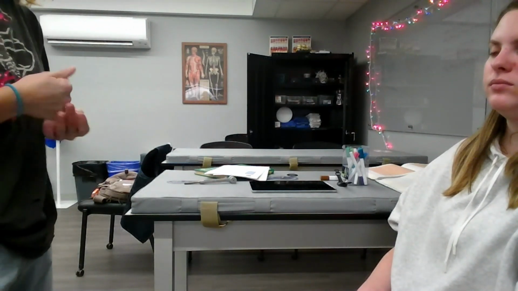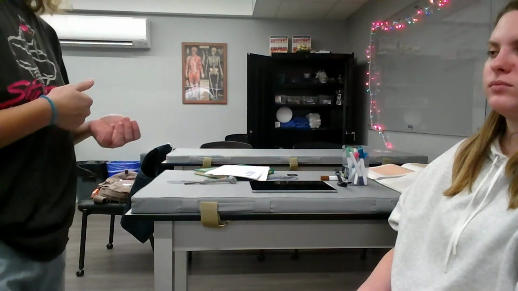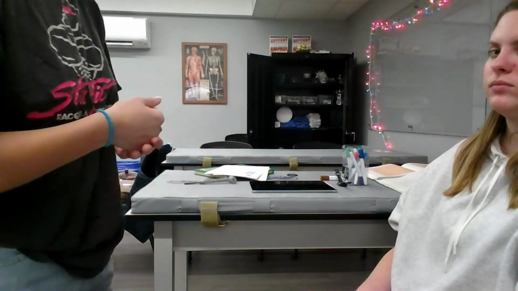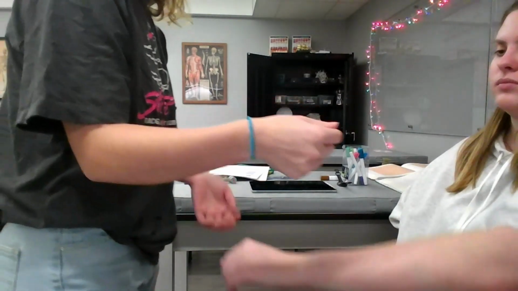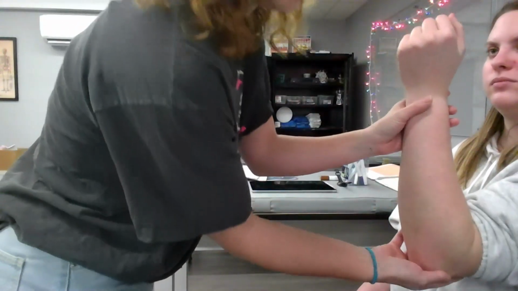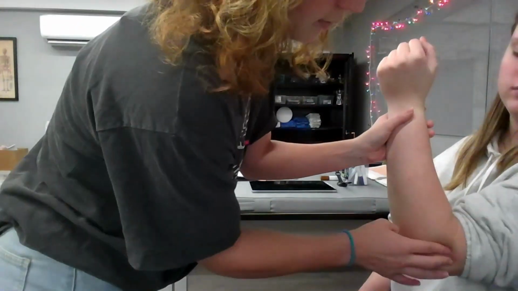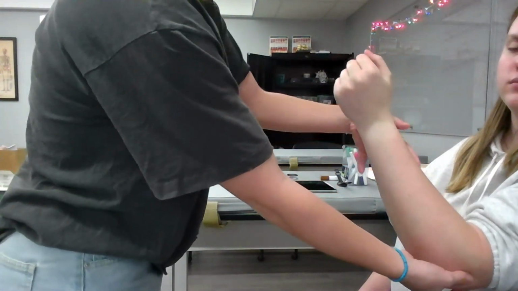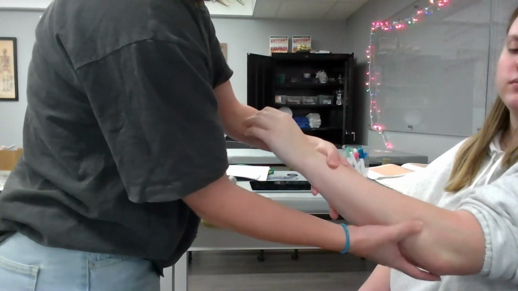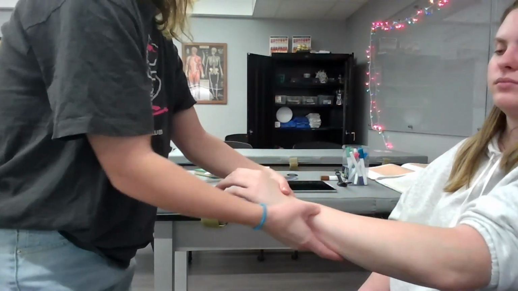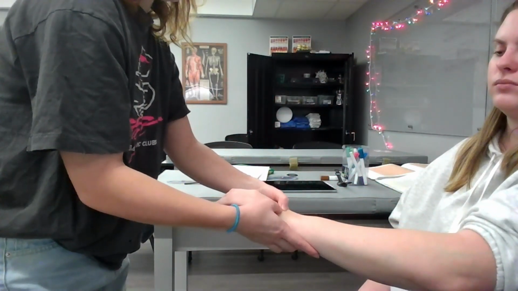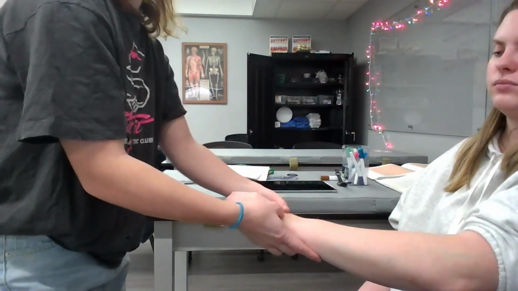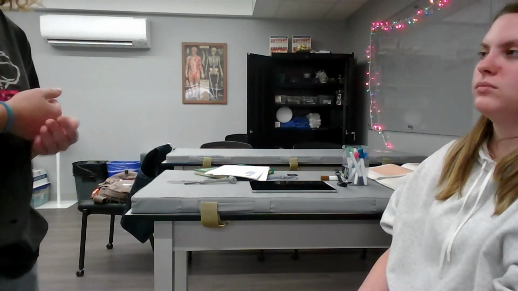Next, we have the extensor carpi radialis brevis. Its origin is at the lateral epicondyle of the humerus. So, I feel right there. And then its insertion is at the dorsal base of the third metacarpal. So good. Right here. The nerve is the deep branch of the radial nerve, and that action is extension and abduction of the wrist as well.